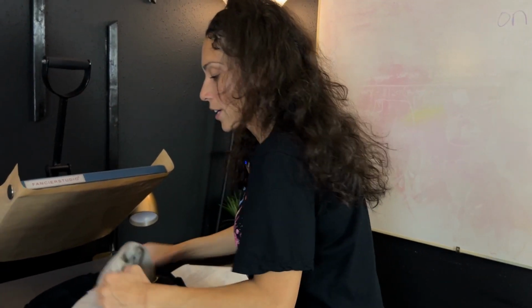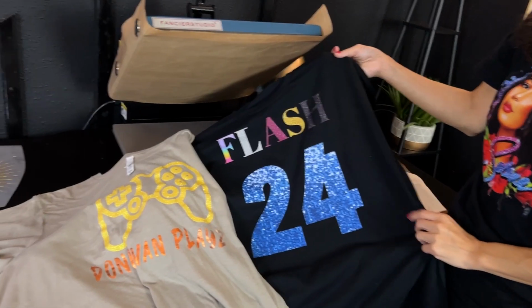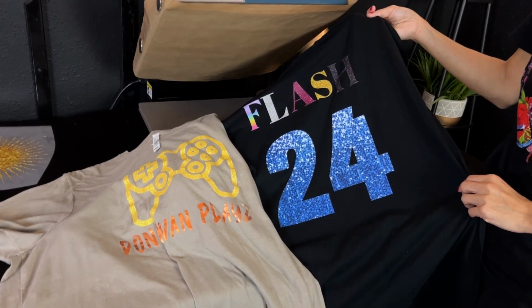I really wanted to showcase that with Flash Custom Transfers, all you're doing is cutting and pressing. As you just saw, easy as pie, cutting and pressing with the same results. I feel like they're the same results. Look at that, if not even better. Yeah, the durability, the long lastingness, that's what really matters.